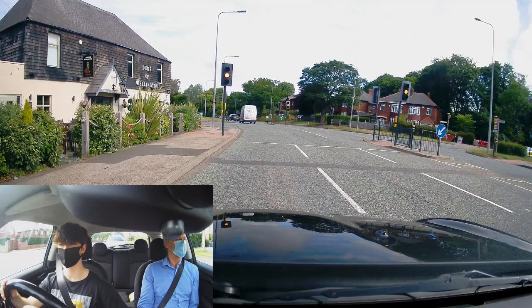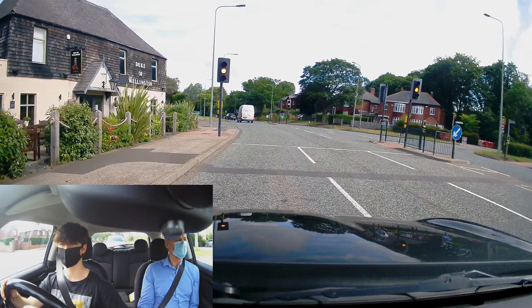Alex is on the ball here. Look at this picture. It looks like he's far away from the lights. The lights change suddenly and he's right on top. And he's anticipating that he's changing because he stops behind the white line. So again, good driving skills from Alex. Good anticipation.